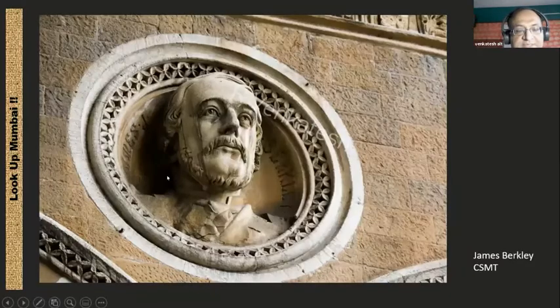Then we have Colonel Holland, at one point of time the head of GIPR as well. And this is Thomas Watt, managing director at a point of time of the GIPR. Okay, now the next person is very, very important. More than administrators, I have a liking for scientists actually, because they change civilization. This is Berkeley. Berkeley was the chief engineer for the GIPR, Great Indian Peninsula Railway.